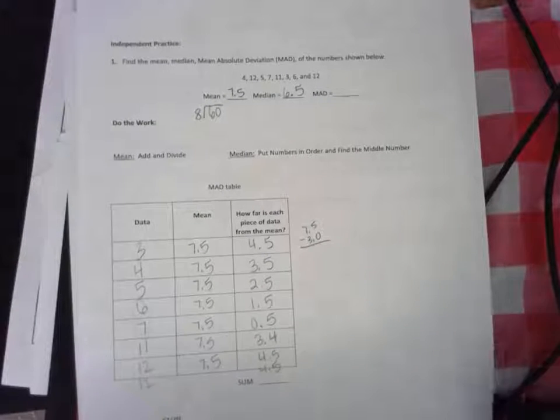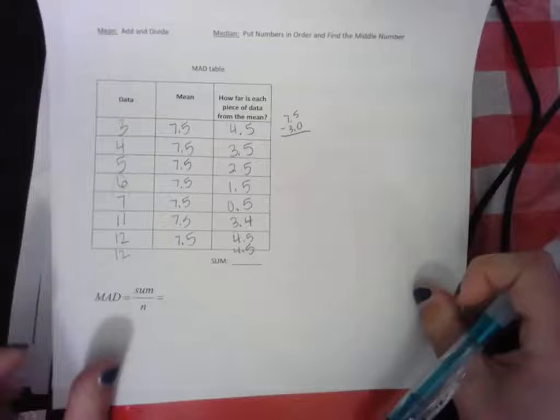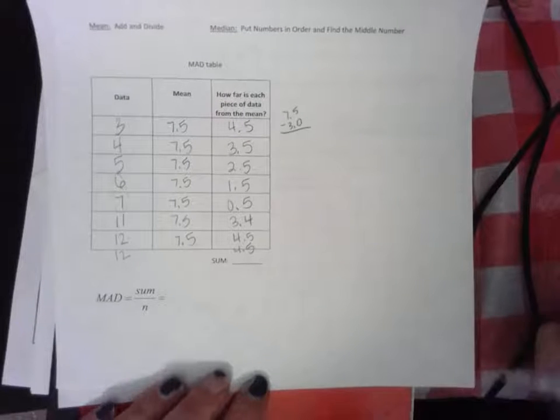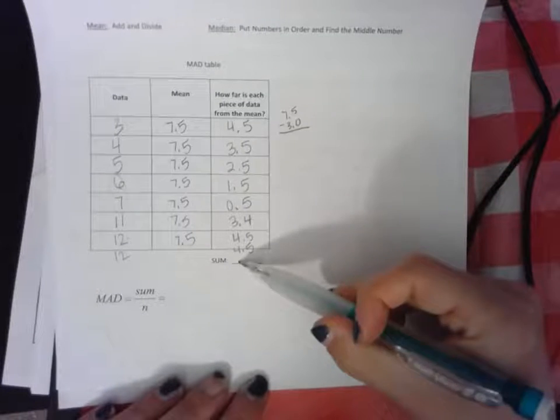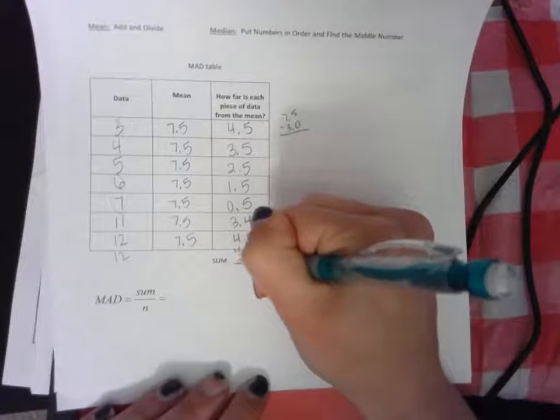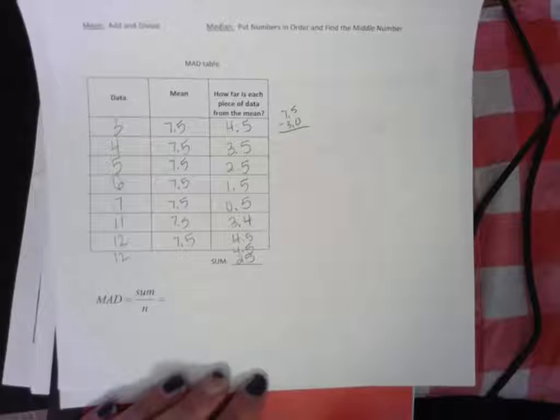Now what I need to do, at the bottom of this table you see sum. And what does sum mean? Well, it means add. So I need to go ahead and add all these numbers up. When I do that, I get 25. So that's nothing new either because that's just addition.